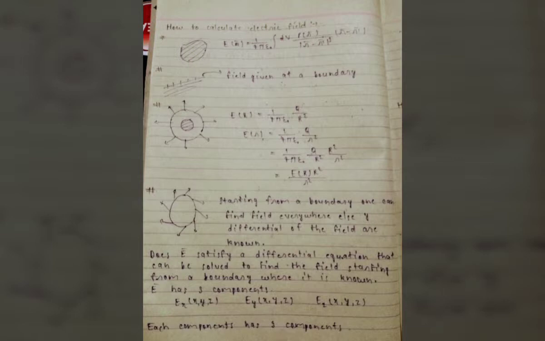In other words, what I'm saying is, does E satisfy a differential equation that can be solved to find the field starting from a boundary where it is known?